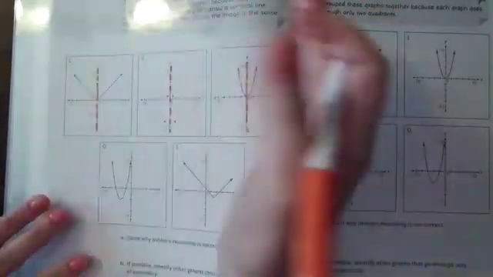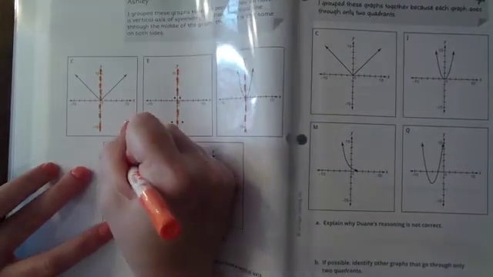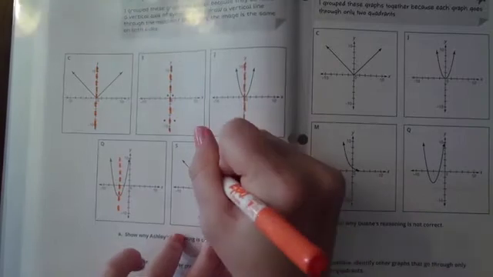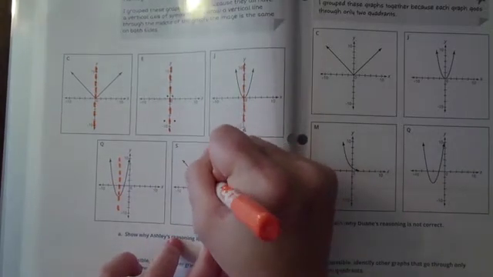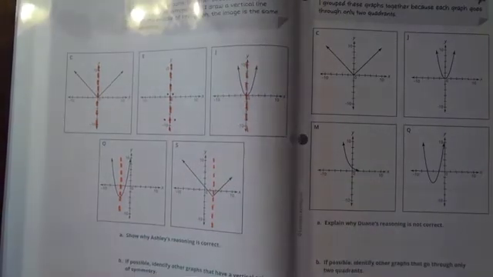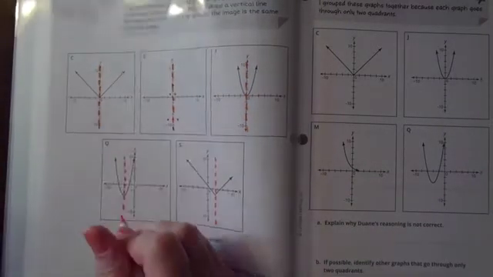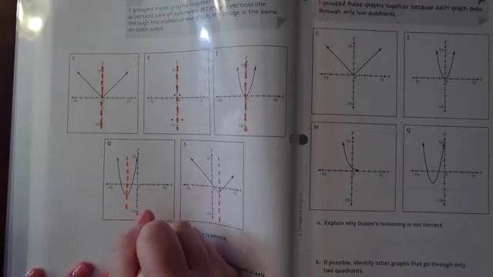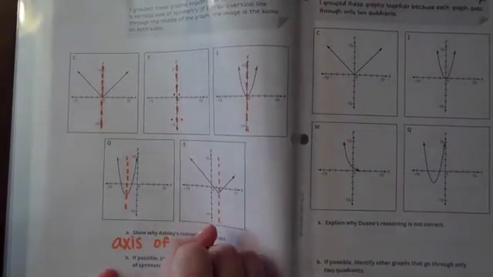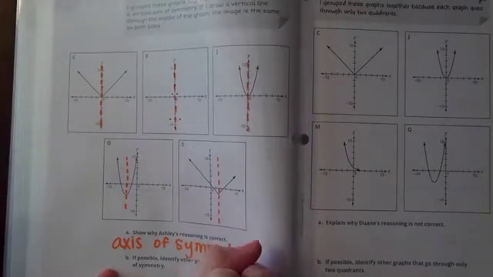So notice you could fold that in half. And you can use a ruler. I just have had lots of practice drawing straight lines. So those are the axis of symmetry.